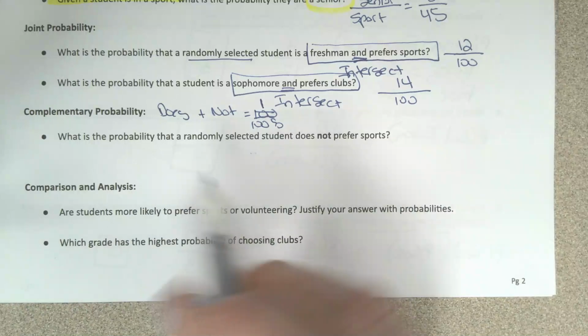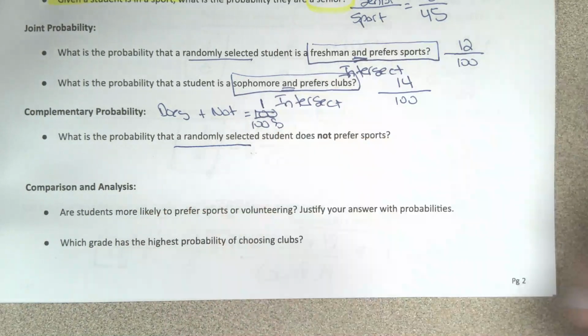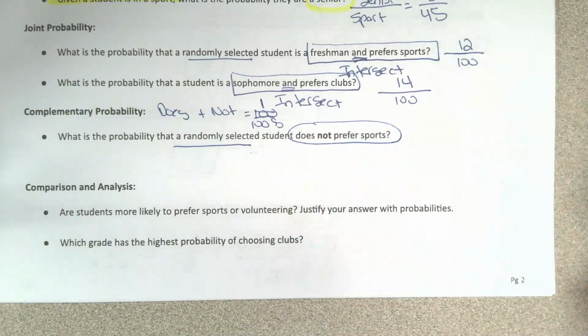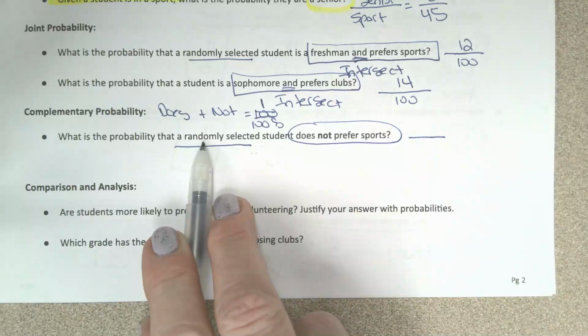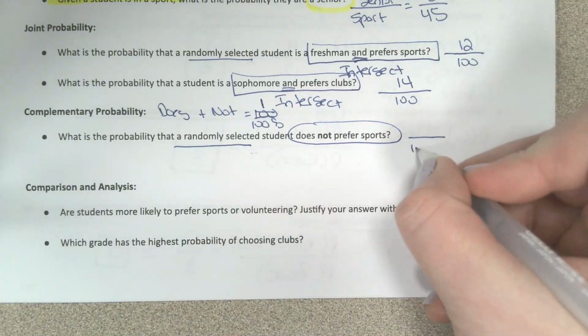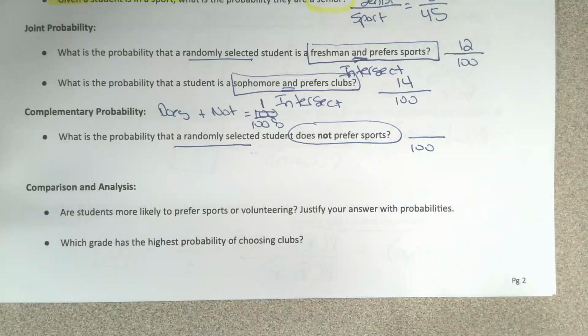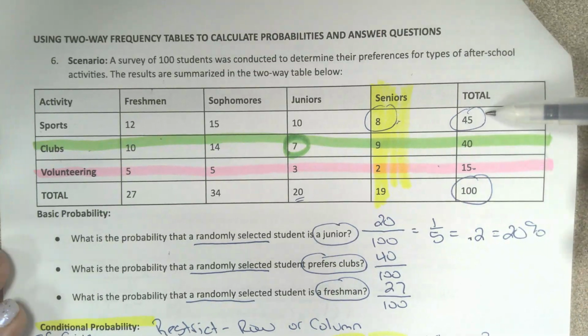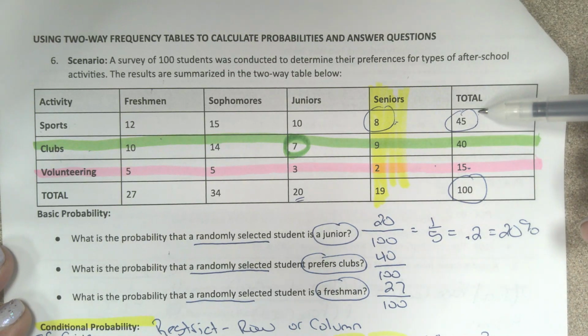What's the probability that a randomly selected student does not prefer sports? All right. So the randomly selected student, that phrase indicates that we're talking about everybody, and they do not like sports. All right, so 45 people like sports.